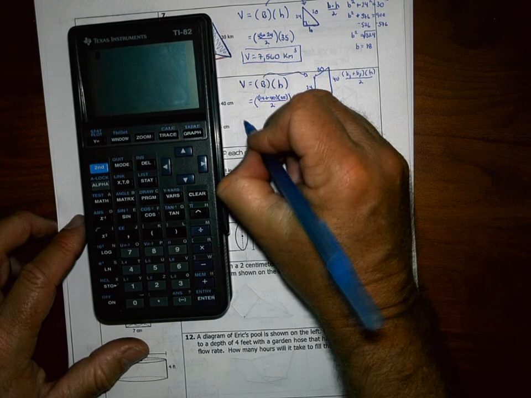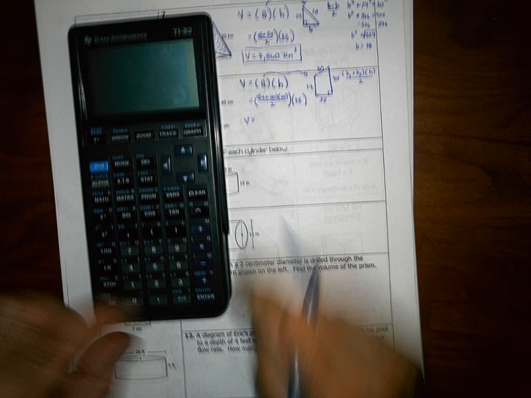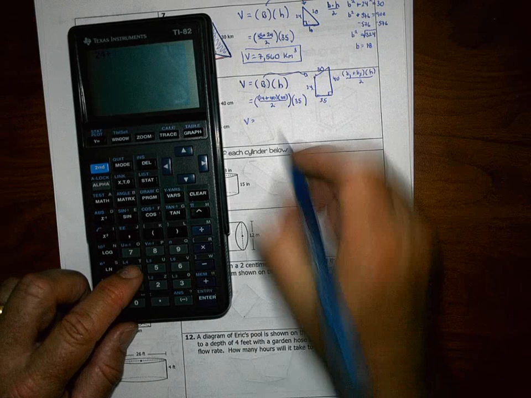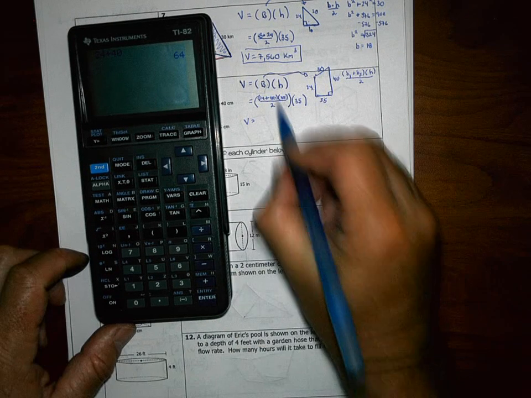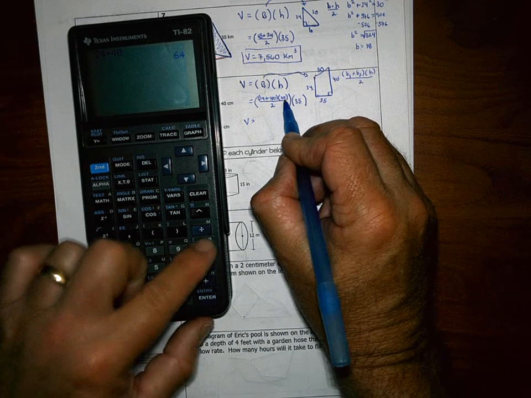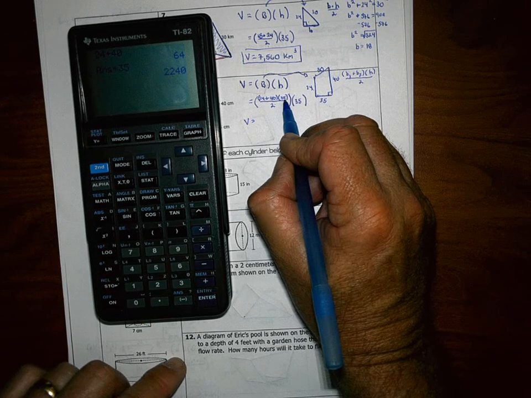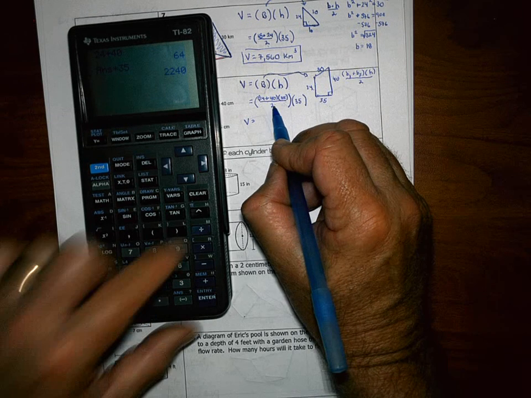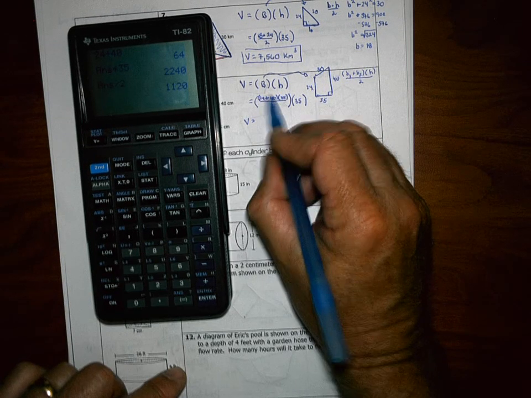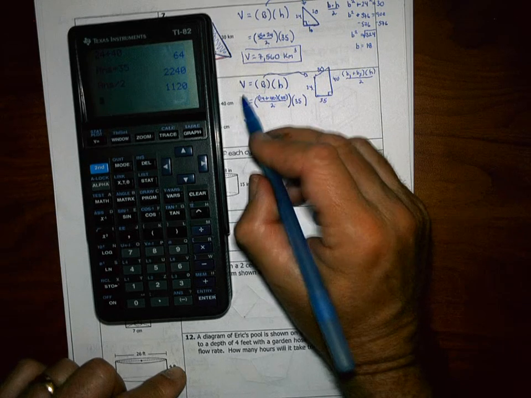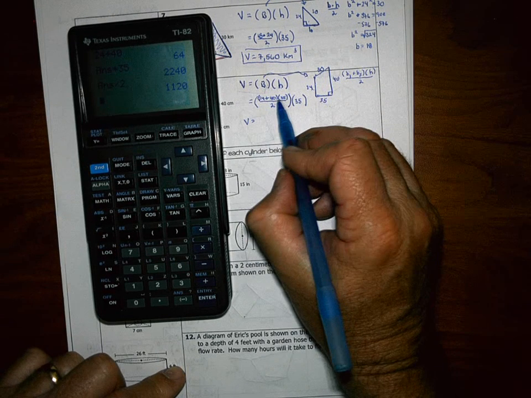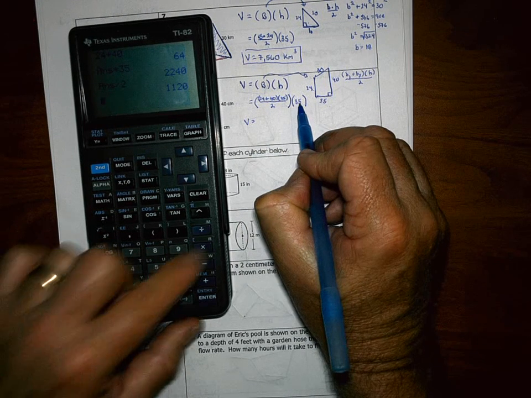So I'm going to go 24 plus 40, that's 64. Then I'm going to multiply that by 35. That's 2,240. Then I'm going to divide by 2. So all of this right here becomes 1,120. Then I multiply it by the height of the prism, which is 35, and that'll give me my volume.